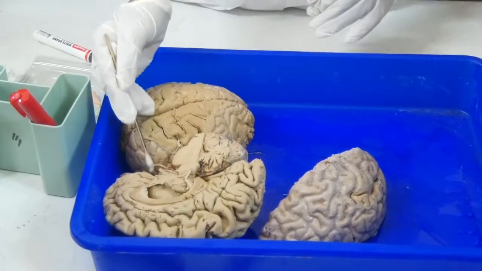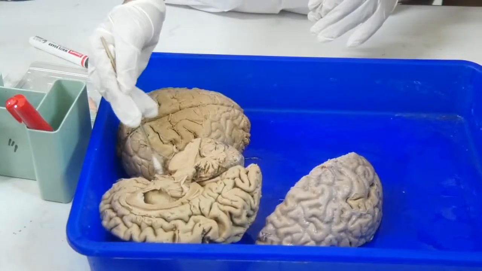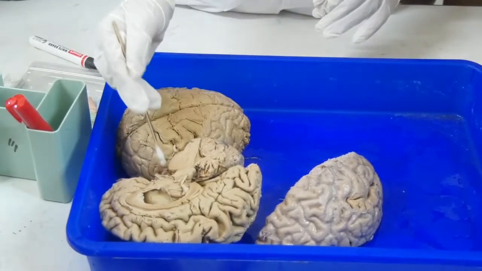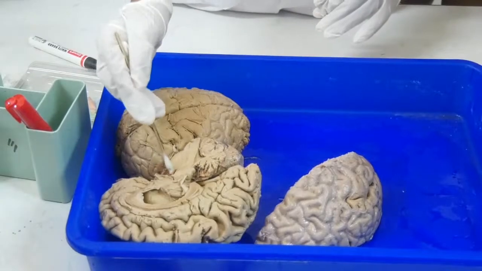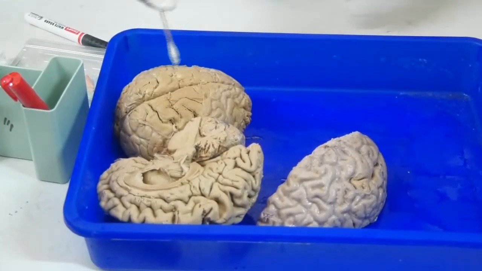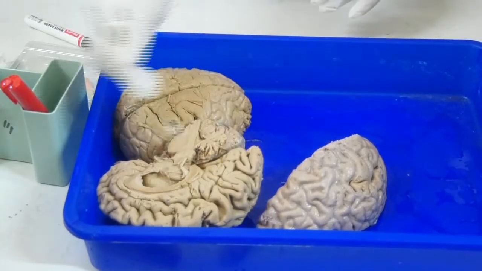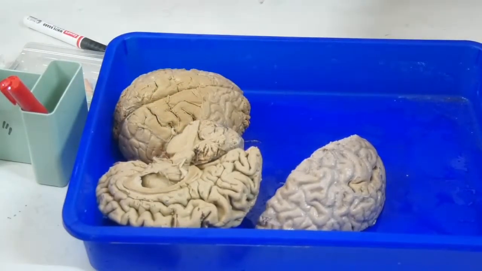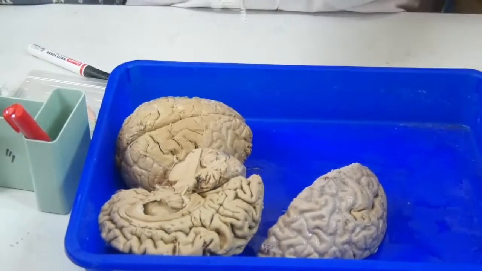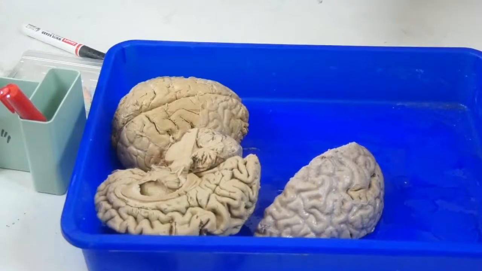What is this? এটা হচ্ছে অপটিক ট্র্যাক্ট. Optic chiasma, where the optic nerves cross, you will also see. Just posterior to that, here you will have the pituitary gland, part of the pituitary gland. And posterior to that, which structure will you get? Pineal gland. Pituitary is also known as hypophysis cerebri.